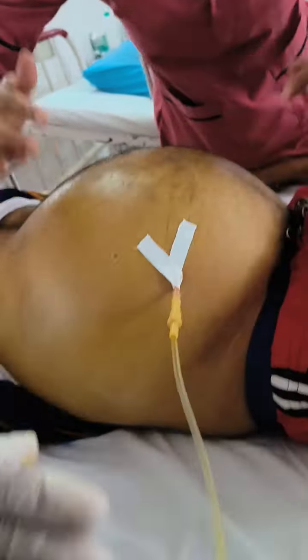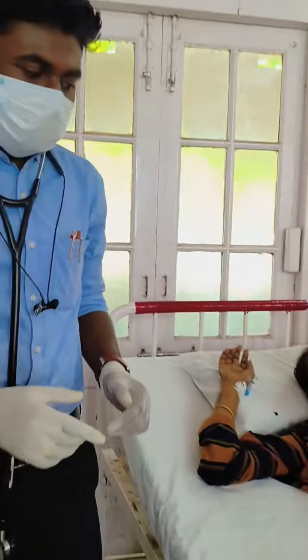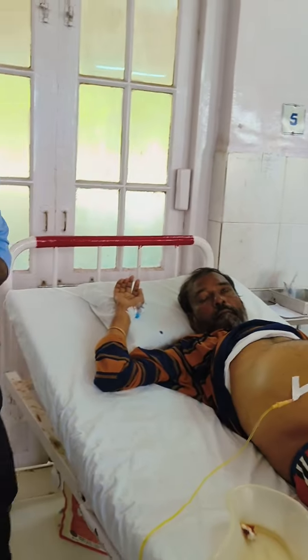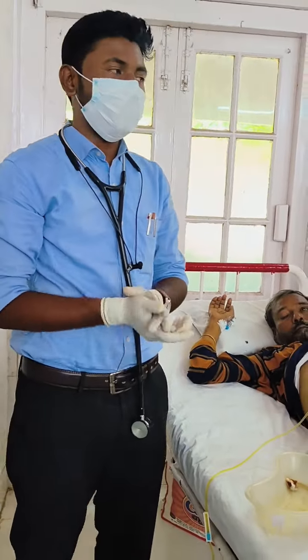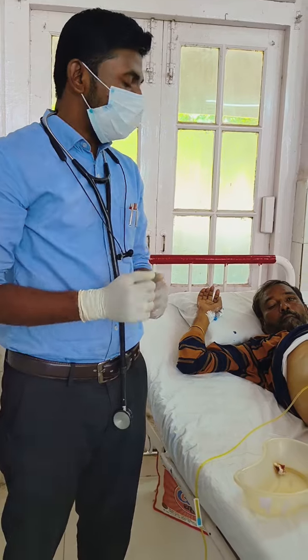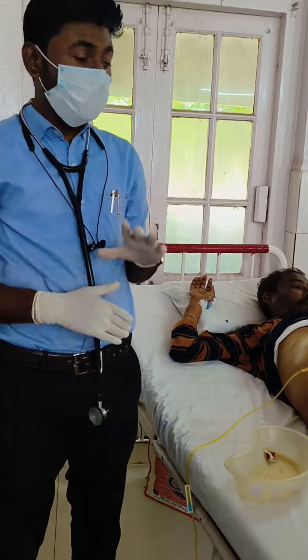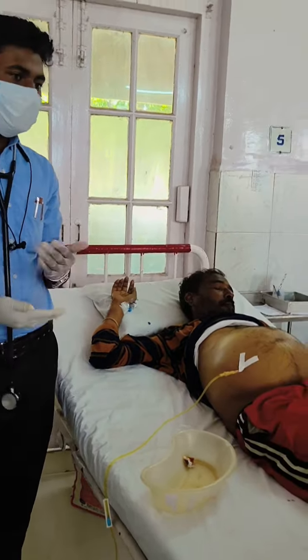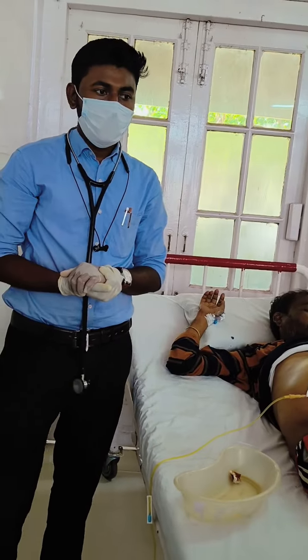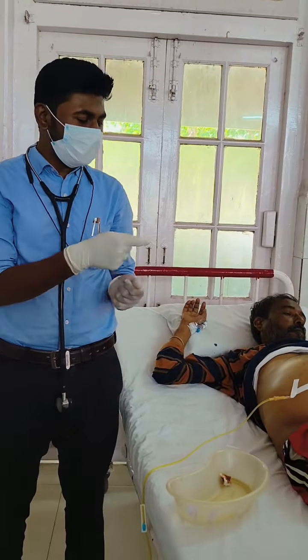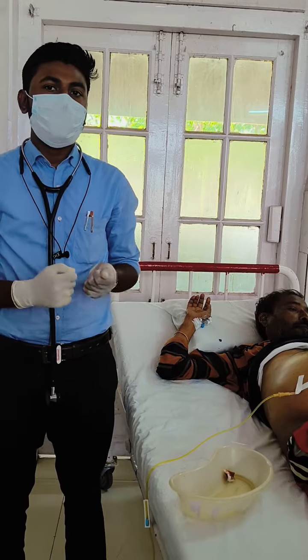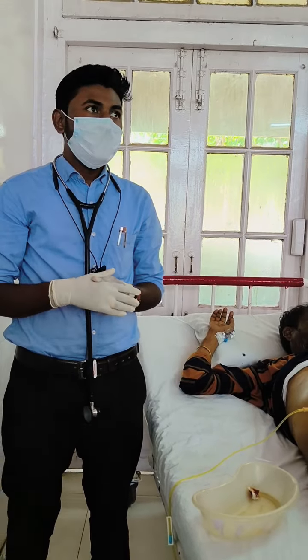Okay, we have to do this. See, it is coming very fast. So we have to do therapeutic and diagnostic ascitic tapping. Diagnostic ascitic tapping means, if the patient does not have too much ascites and it is not causing much breathlessness, you take only a 20 ml syringe, prick, and take the fluid for testing.